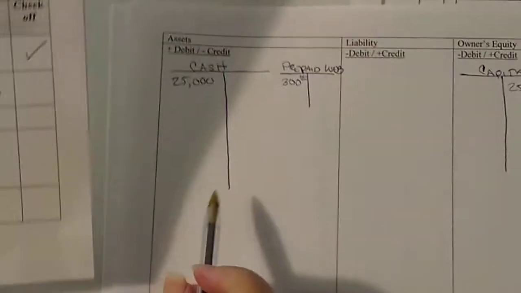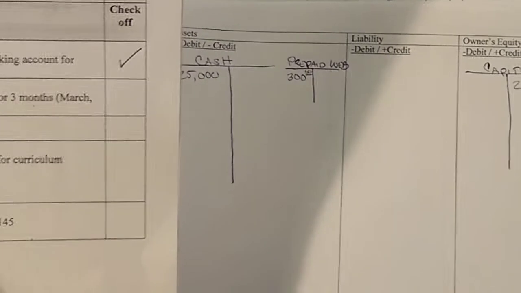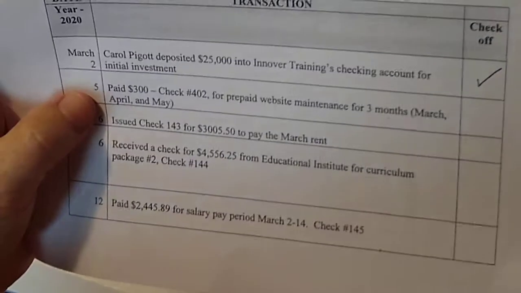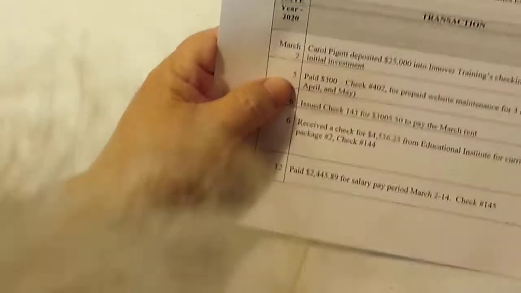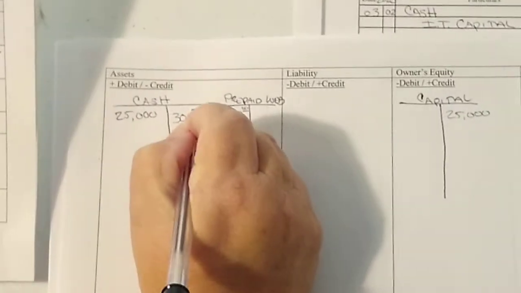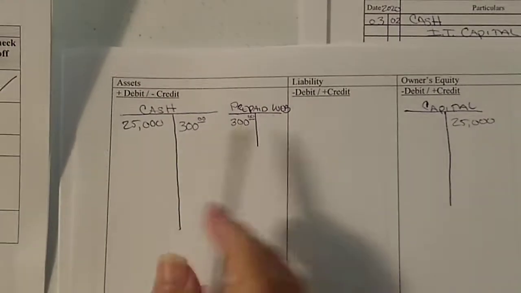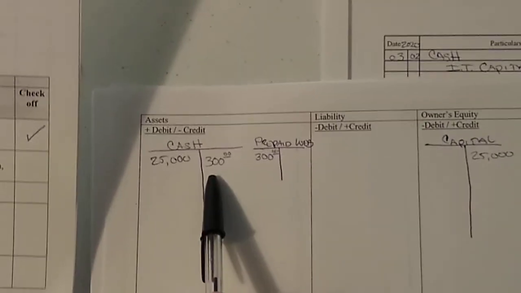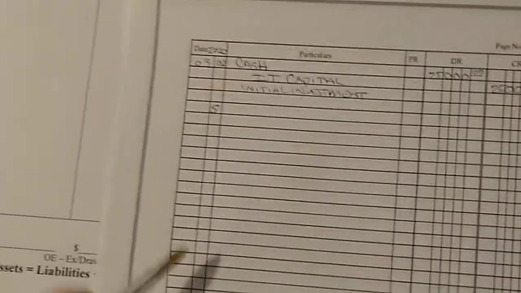Okay. And then since we wrote a check, that is the same thing as dealing with cash. So are we going to debit or credit our cash? If you said credit, you're correct. So $300 over there. So basically, in this case, we just traded one asset for another. So now we're going to go to our journal. We put the 5th here. The account that was debited, not cash, but the prepaid web maintenance.